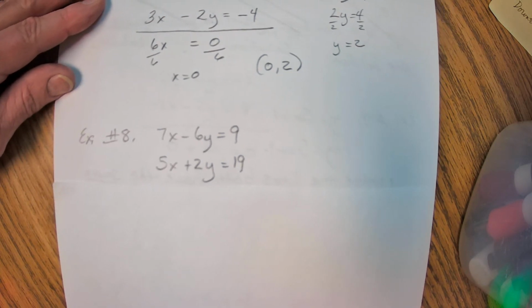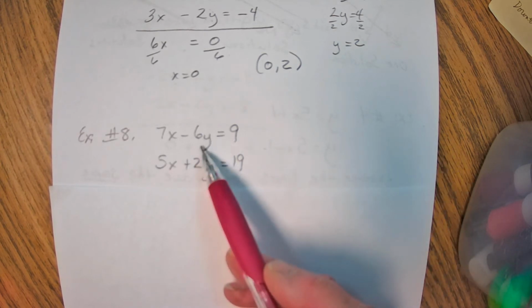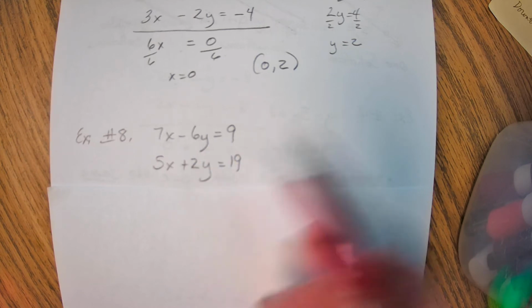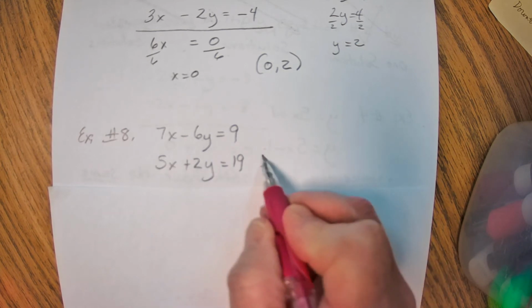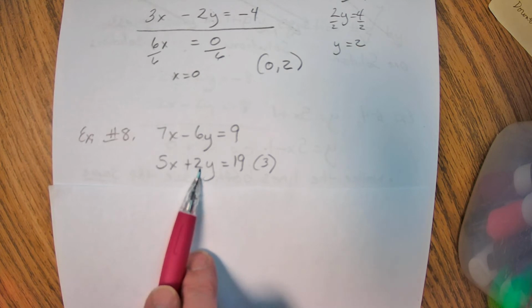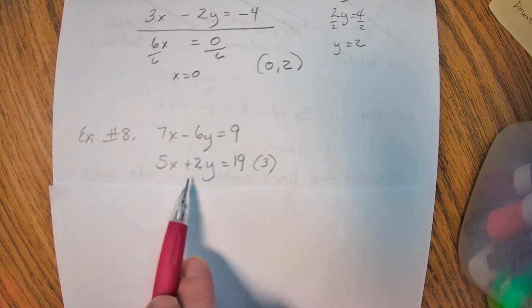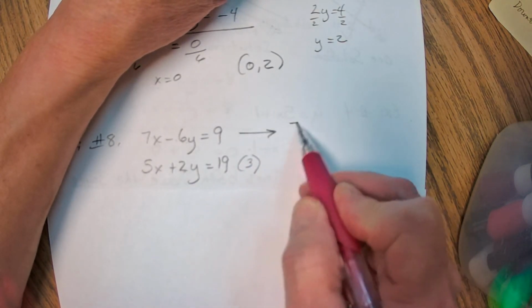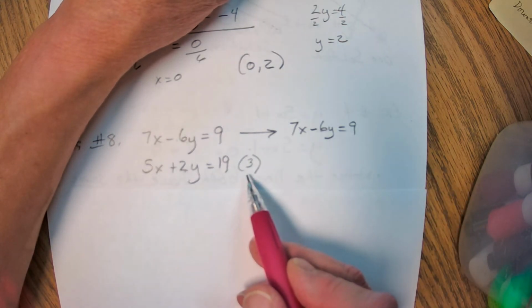Okay, well, they're not always that straightforward and easy. Okay, let's look at this one. So I noticed right away, I'm looking at the coefficients of the y terms. This one's negative 6 and this one's 2. Well, if I multiplied this equation by 3, this would become a positive 6y. And if I added that to this, the y's would drop out because that would be 0. So I'm just going to rewrite this one. And I put this here so that I don't forget what I'm multiplying by.